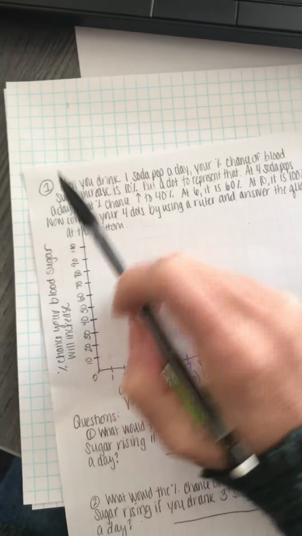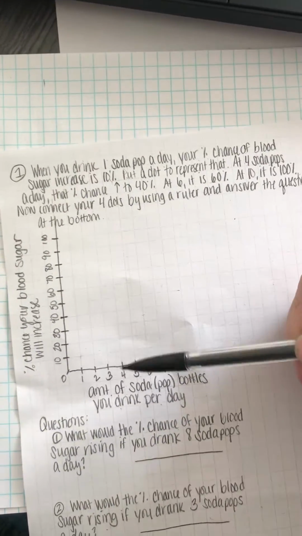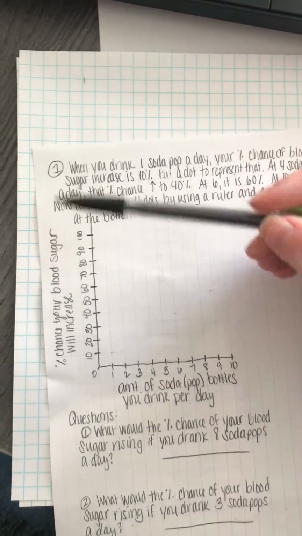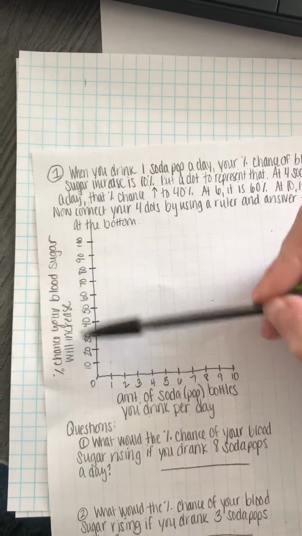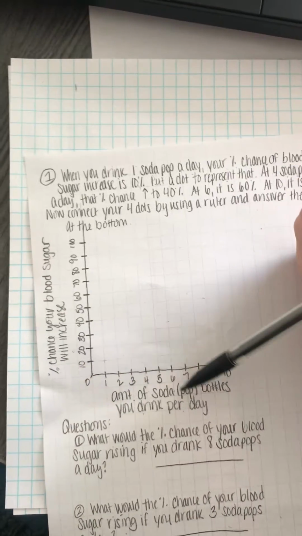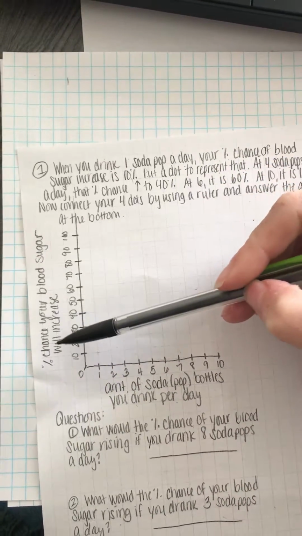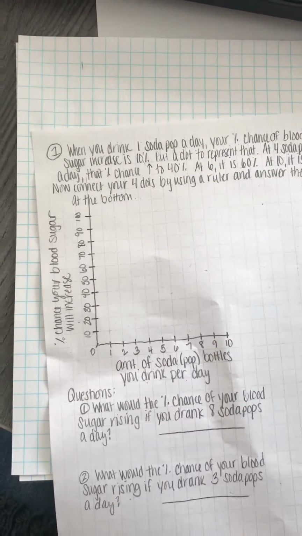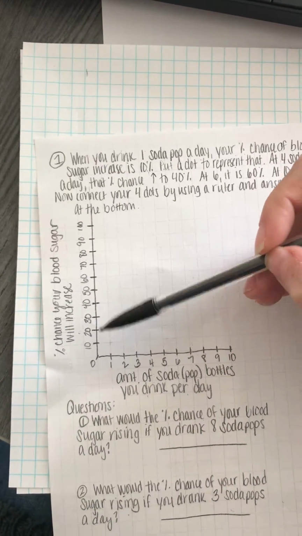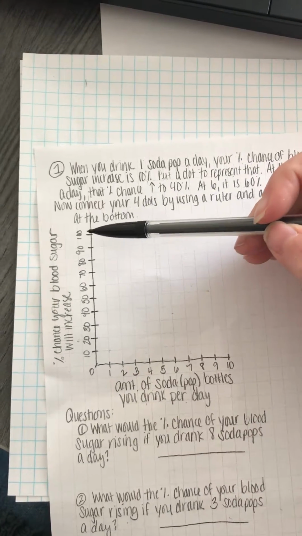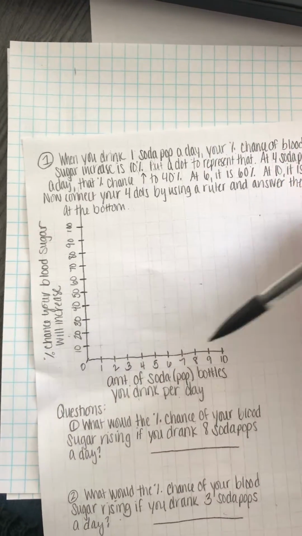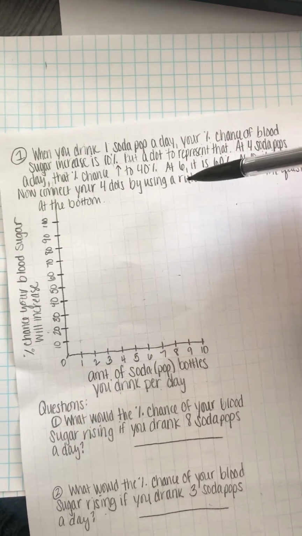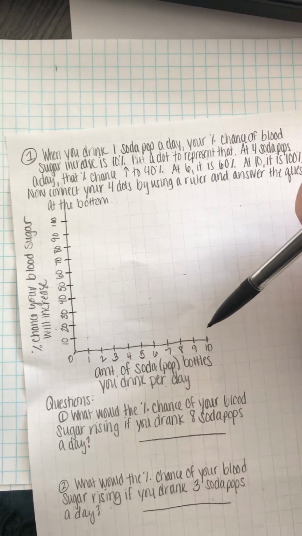So now that we have not flushed ourselves down the toilet, let's go ahead and get started. So this graph, as you can see, is going to be measuring the amount of soda pop bottles you drink per day and the percent chance your blood sugar will increase. So will drinking soda pop increase your percent chance of a blood sugar increase or decrease? So will this graph go up or will it go down as we drink more soda pop?